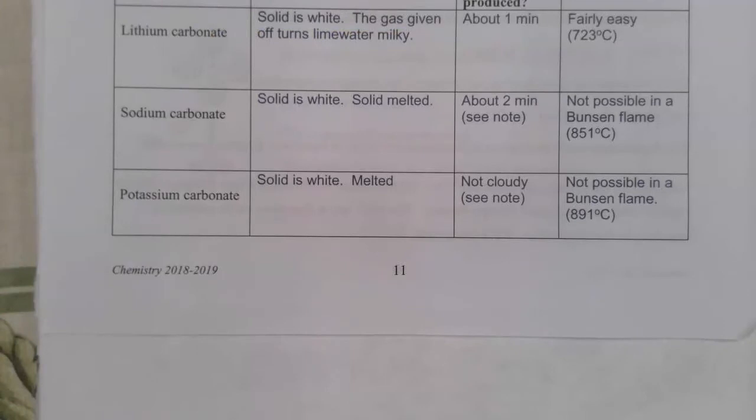So this is an experiment you're going to do in class, and you should see that the lithium carbonate decomposes fairly easily, but the sodium and the potassium carbonate, it's very difficult to get them to decompose. Neither of them should technically decompose in a Bunsen burner flame. Quite often you will see some of the sodium carbonate decomposing. That's generally speaking because it's been contaminated with sodium hydrogen carbonate.